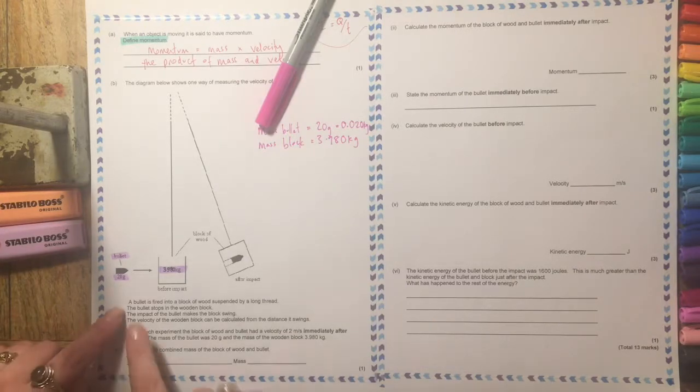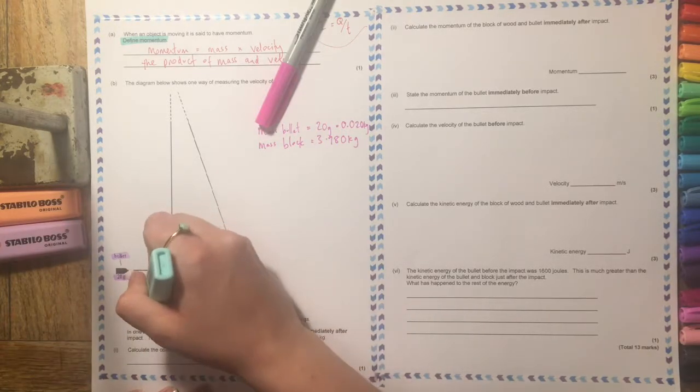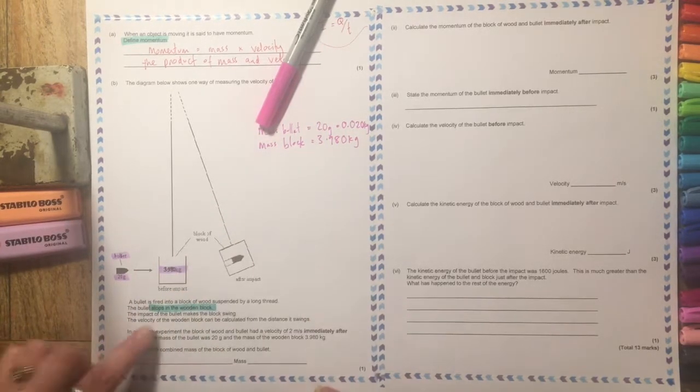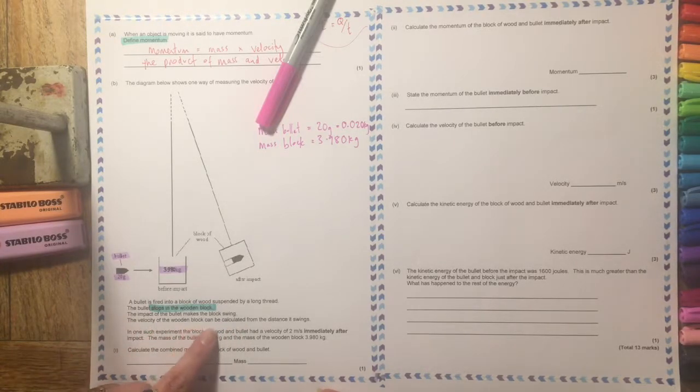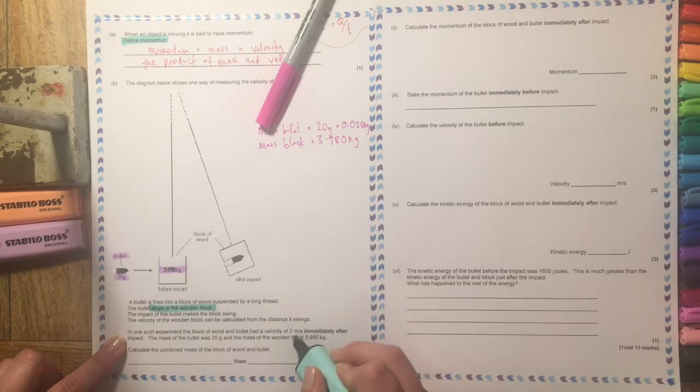So a bullet is fired into a block of wood suspended by a long thread. The bullet stops in the wooden block. The impact of the bullet makes the block swing. The velocity of the wooden block can be calculated from the distance it swings. In one such experiment, the block of wood and bullet had a velocity of 2 meters per second.